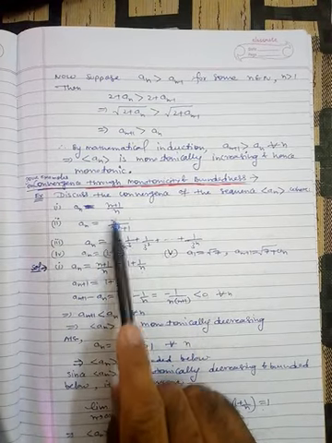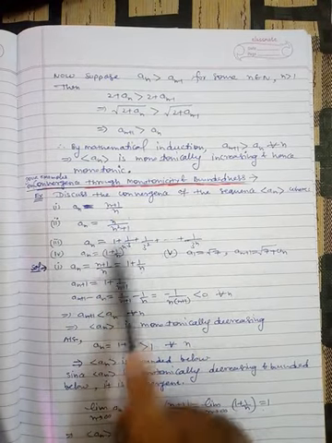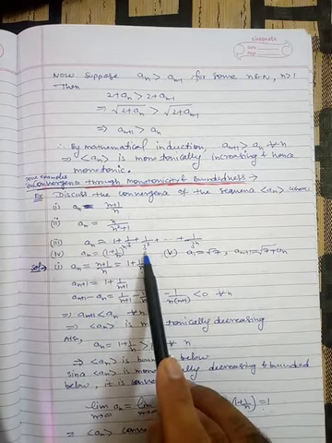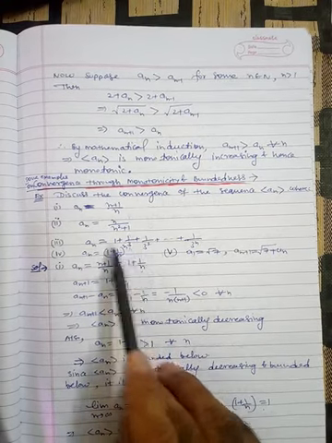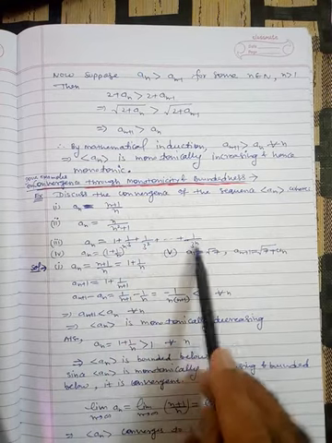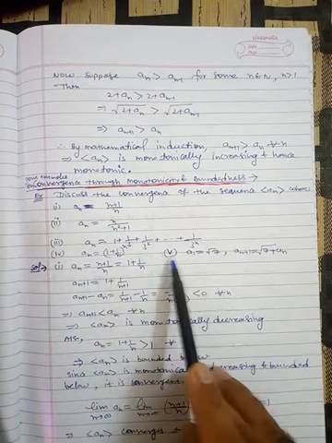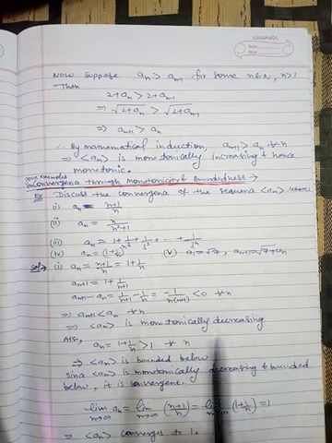An is n plus 1 by n, an is n by n square plus 1, an is 1 plus 1 by 3 plus 1 by 3 square up to 1 by 3 raised to the power n, and an is 1 plus 1 by n raised to the power n, and fifth is a recurrence relation.